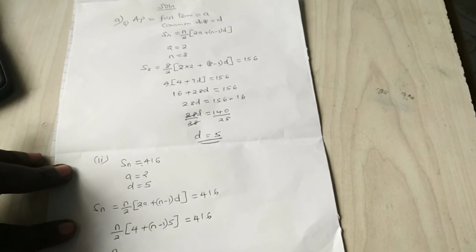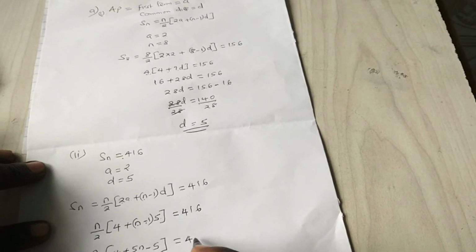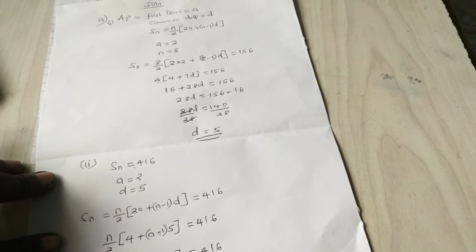From there, we are going to have n over 2 into, this is already 4, then 5 multiplies here. 5 times n will give us 5n. Then minus 1 times 5 will give us minus 5. And this is equal to 416.